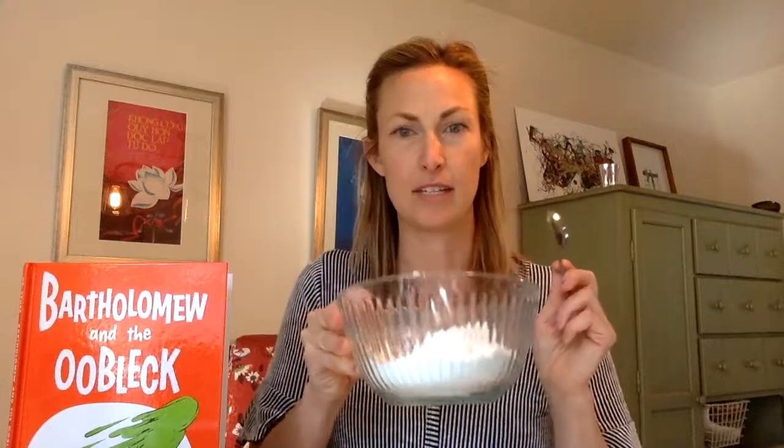And so I put about 1.5 cups of cornstarch in my bowl. Seems like a lot. Do not do this without your parents' permission. And then you're going to slowly add a cup of water until it has pretty much a honey kind of consistency. This is my first time making the mixture, so we'll see how we do.